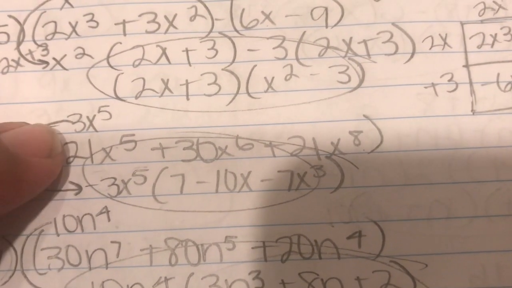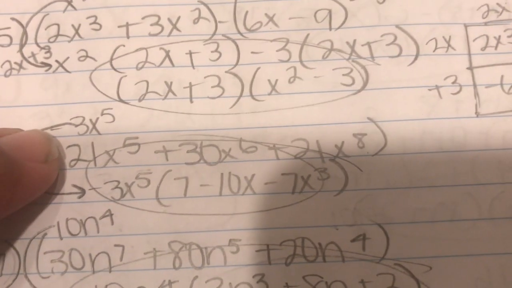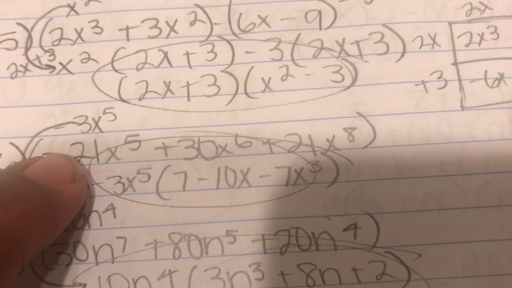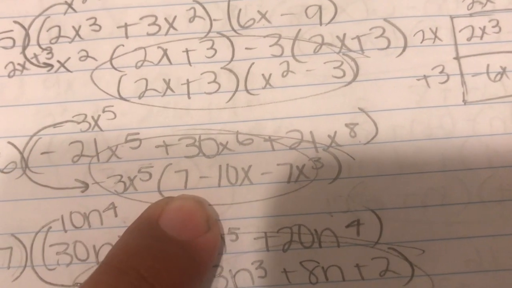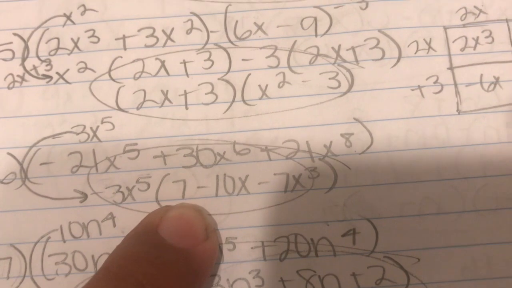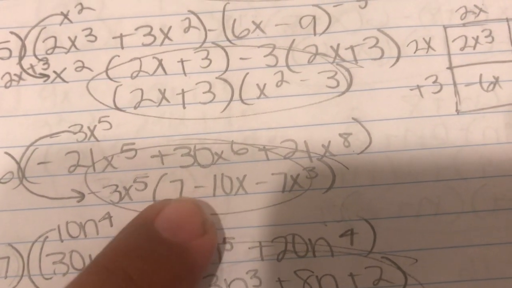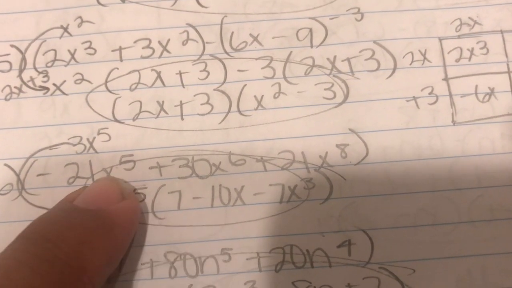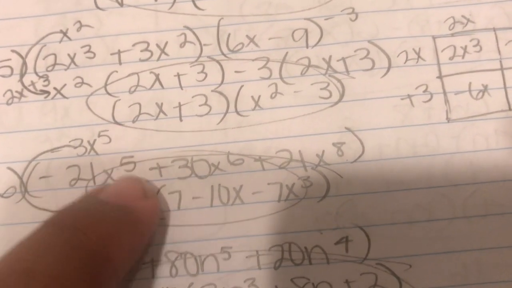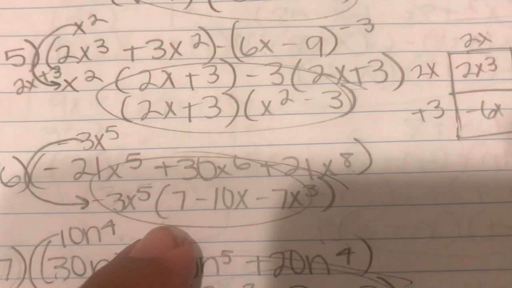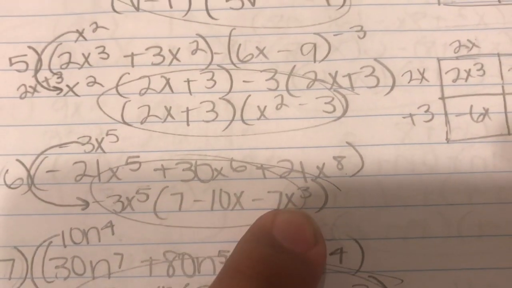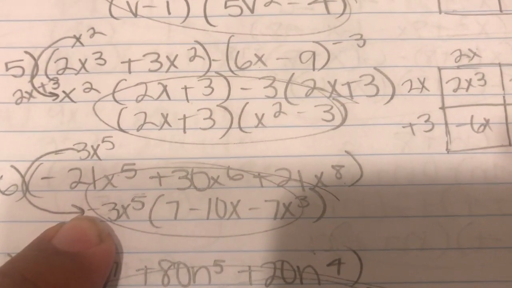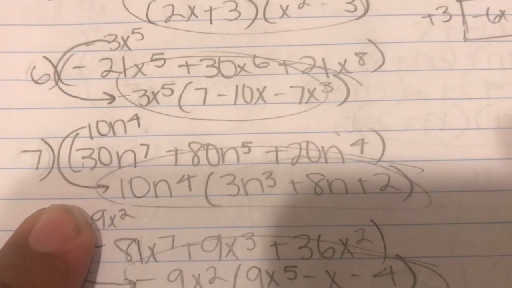But if you do factor out a negative number, which is wholly appropriate, then that changes the signs. So this negative 21x to the 5th, when we factor out the negative 3x to the 5th, all that remains is 7, because 7 times negative 3 gives me the negative 21. X to the 5th times 1, or x to the 0 power, will give me the x to the 5th. So notice that they changed all the signs, and that was done correctly because what was factored out was a negative 3x to the 5th power.